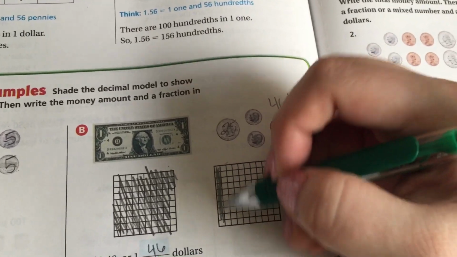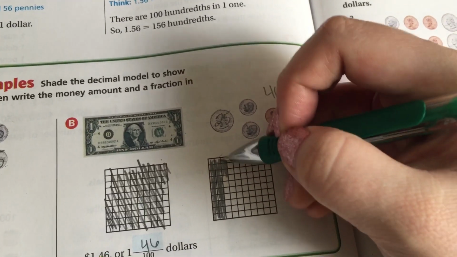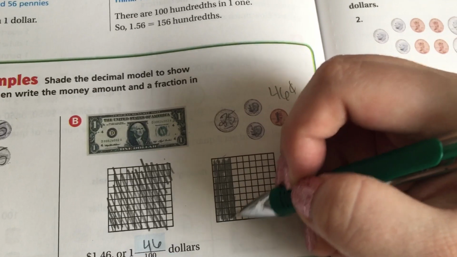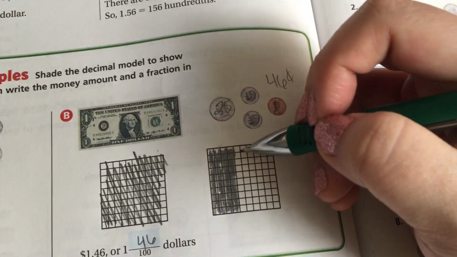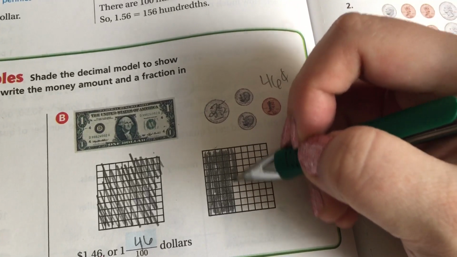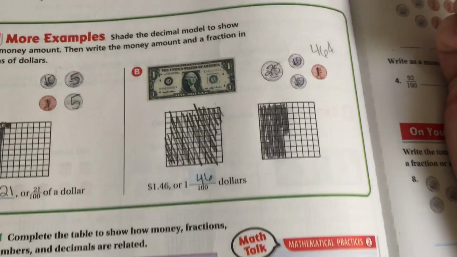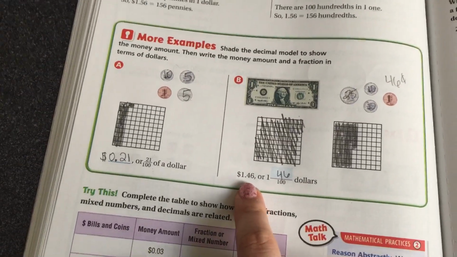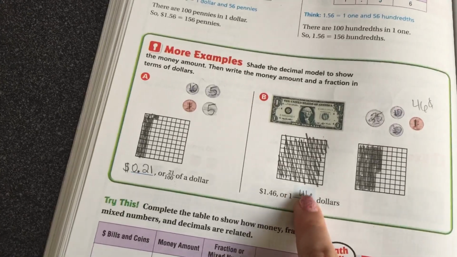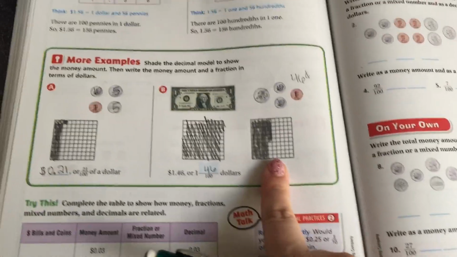So that's 10, 20, 30, 40, 6. Okay. So this is $1.46, or 1 whole dollar and 46 hundredths of another dollar. So that's how much change we have.